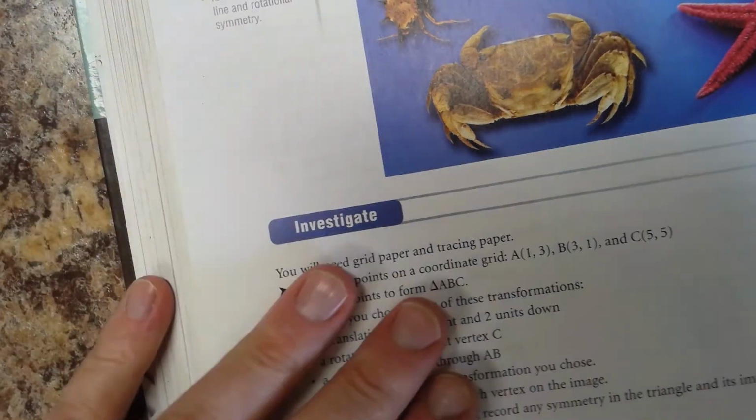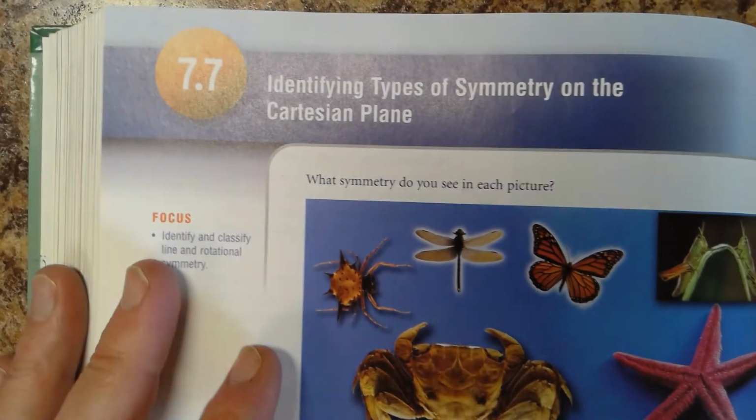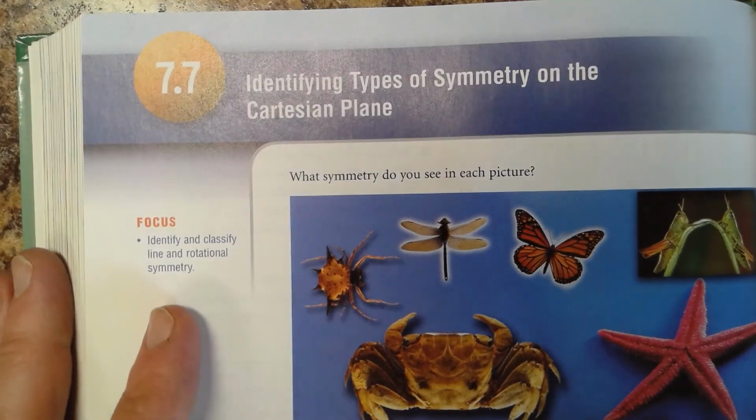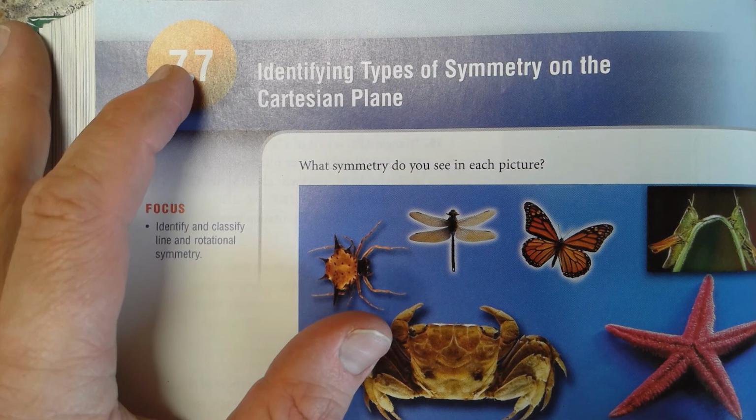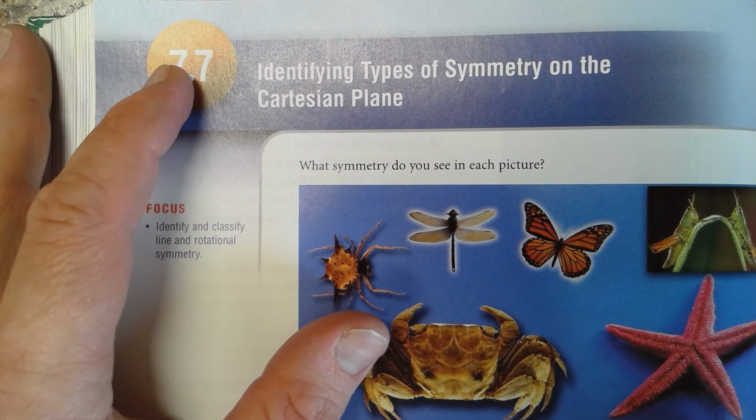Again, this is the second last class. The last class will be a short one. So we're getting there. There's a light at the end of our tunnel. Identifying types of symmetry on the Cartesian plane.